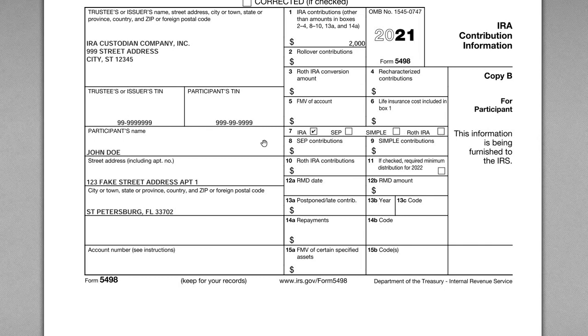So in this example, we've got John here. Now remember, he is covered by a retirement plan at work. He has that 401k. But he also has a traditional IRA, which he contributed $2,000 to during the year. So let's go ahead and enter this and talk about the traditional IRA contribution and deduction a little bit more.